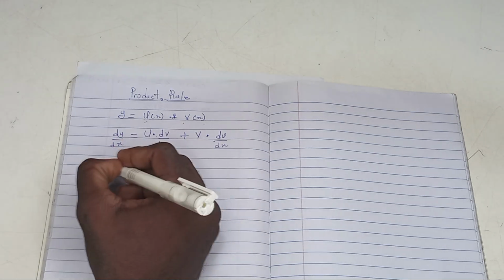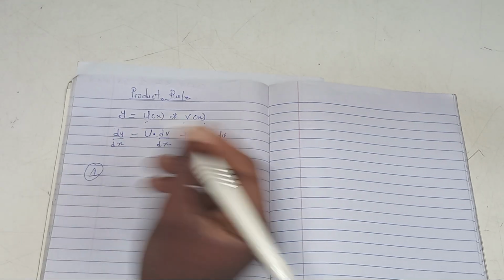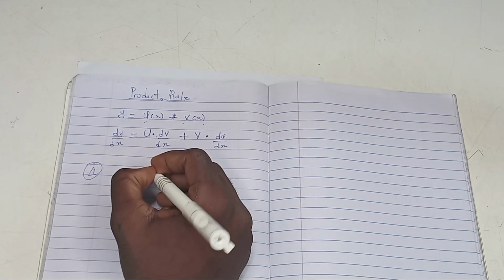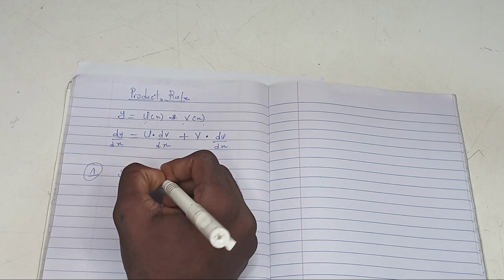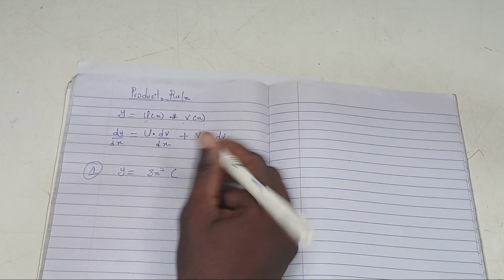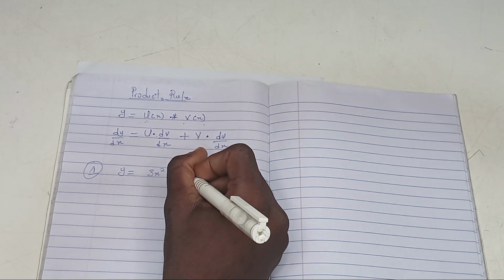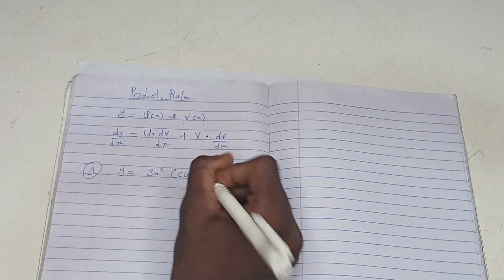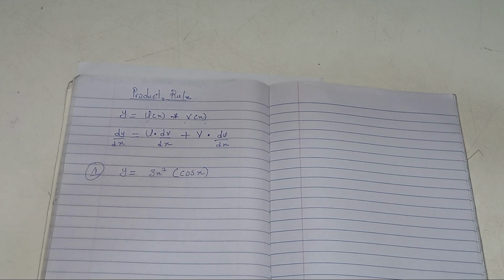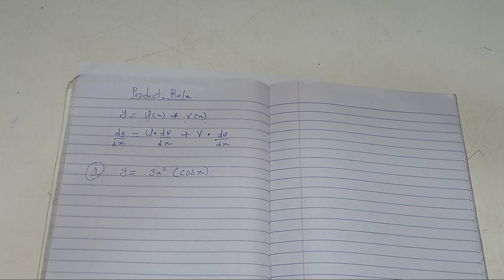Now, first example, example one: if y is equal to 3x squared multiplied by cos x. In this kind of scenario, the first thing you need to look at is that we have two different functions. The first function is 3x squared, which is our u, and cos x, which is our v.